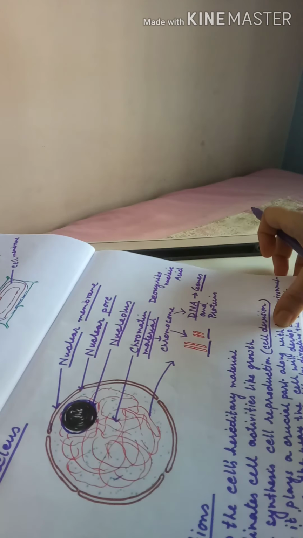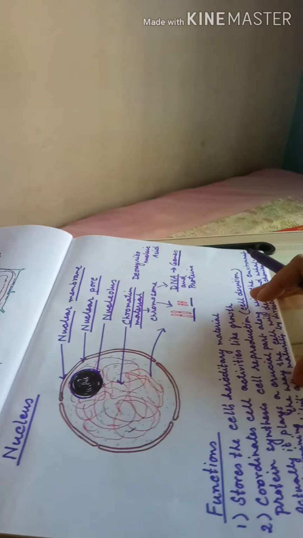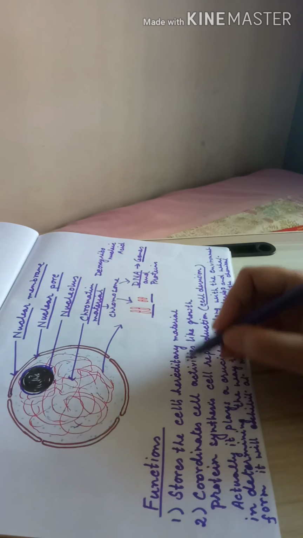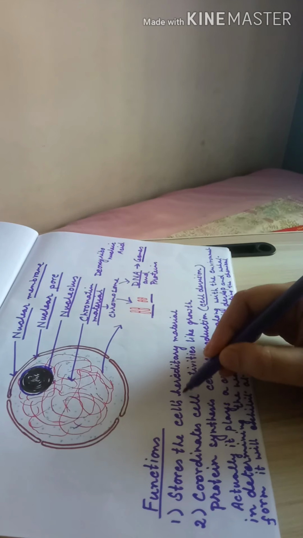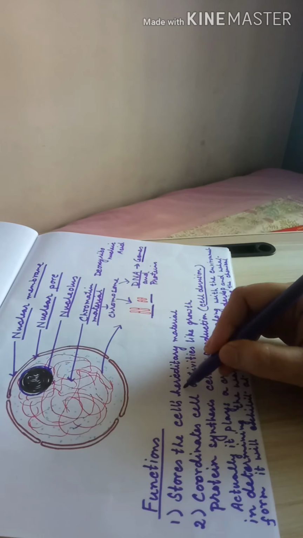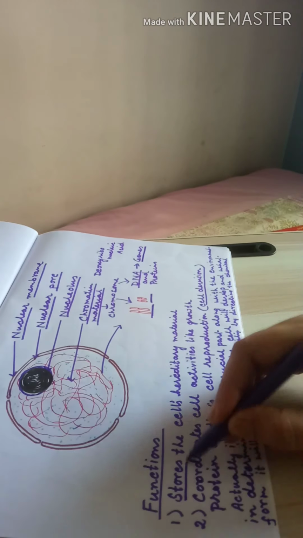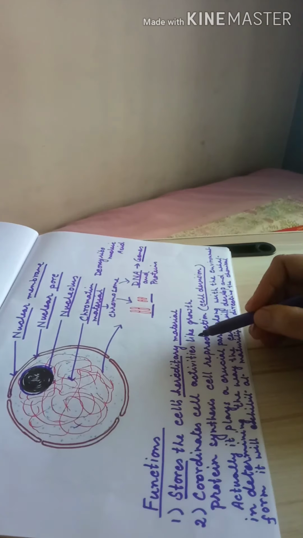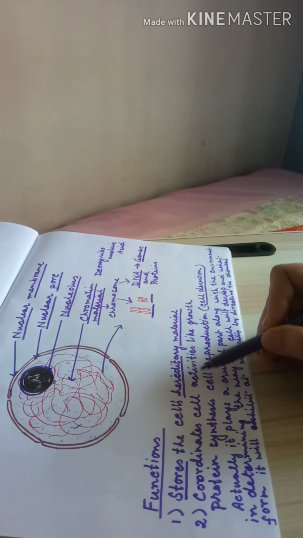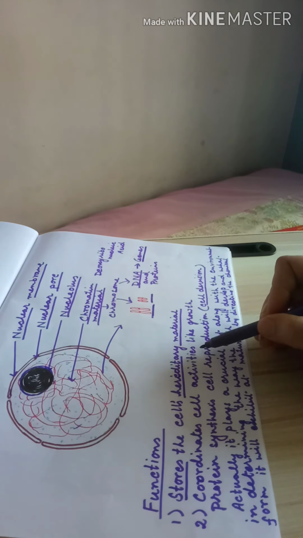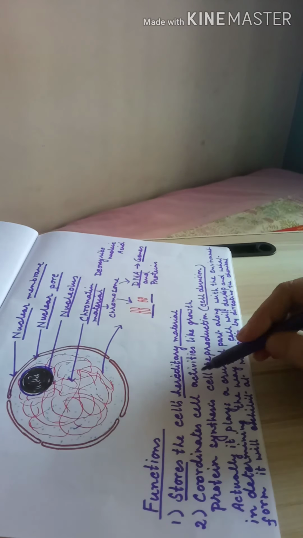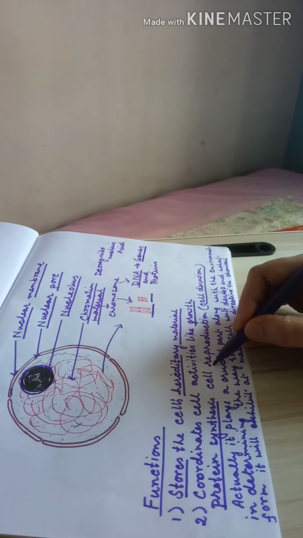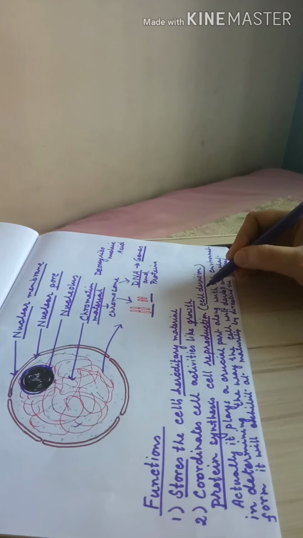Now what are the functions of a nucleus? It stores the cell's hereditary material, which will be passed on from generation to generation. Heredity, that is the features which are passed from one generation to the other. So it stores the cell's hereditary material and coordinates cell activities. Some cell activities which are also controlled by the nucleus, like growth, protein synthesis, cell reproduction, that means cell division.